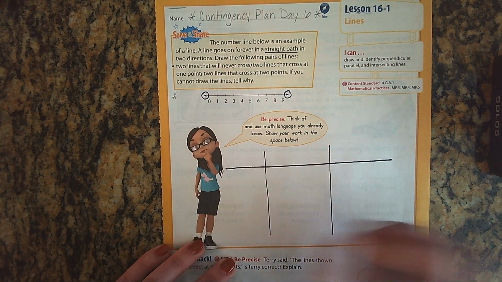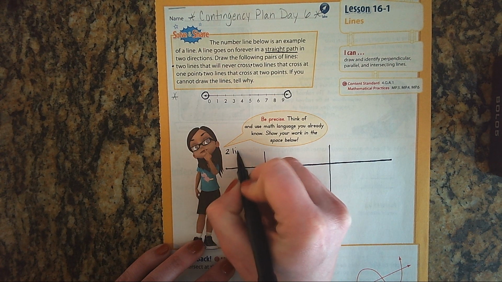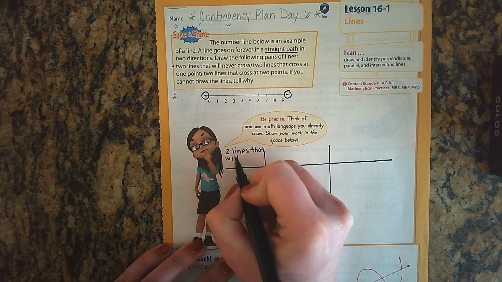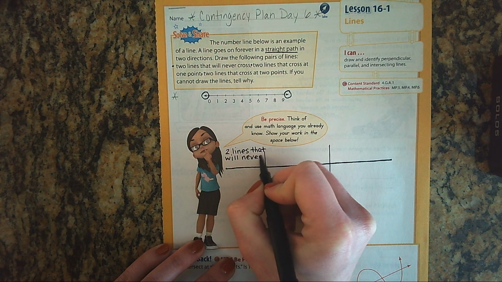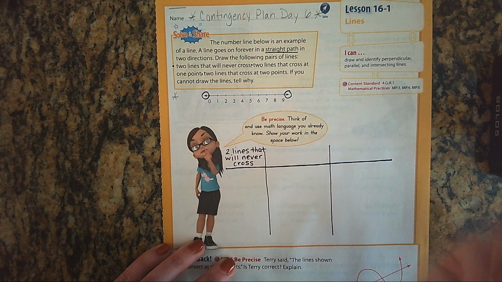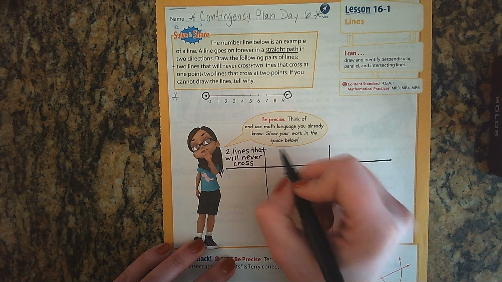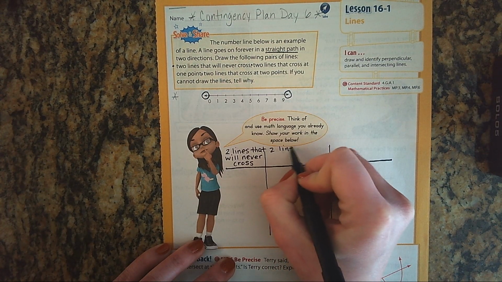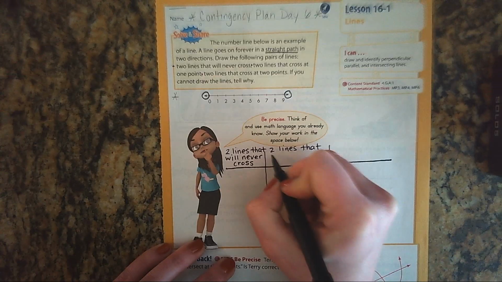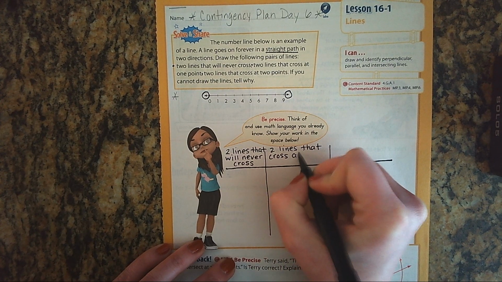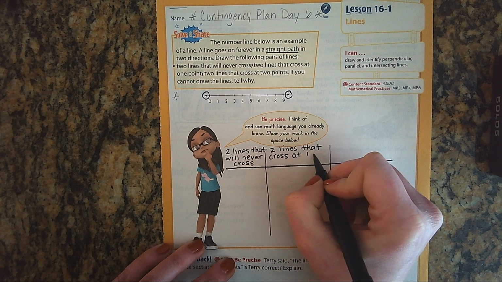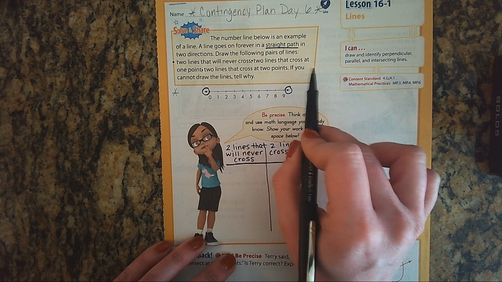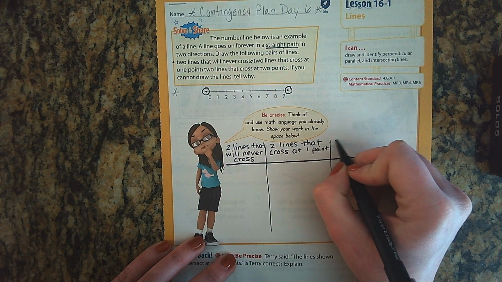We need 2 lines that will never cross, 2 lines that cross at 1 point, and then 2 lines that cross at 2 points.